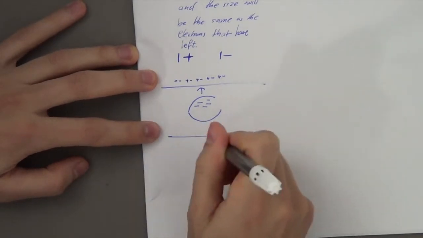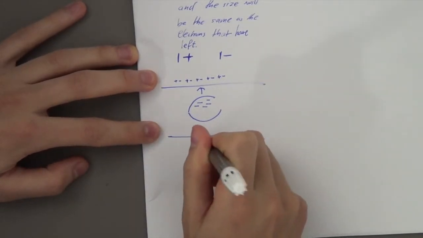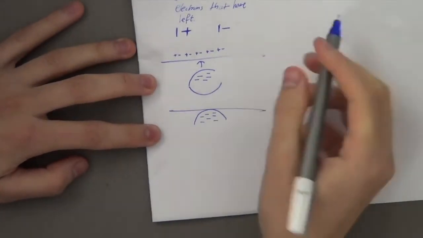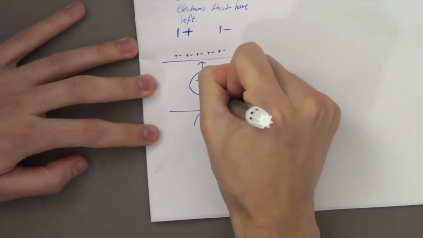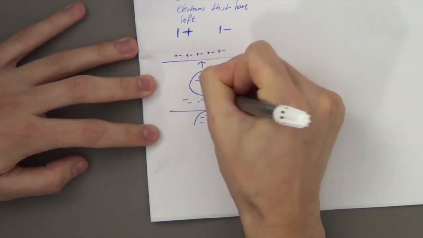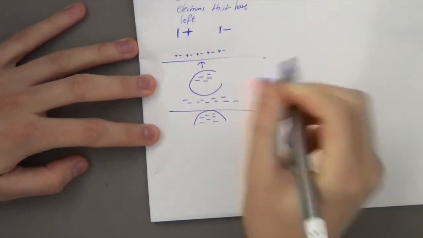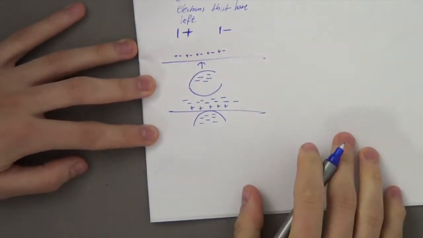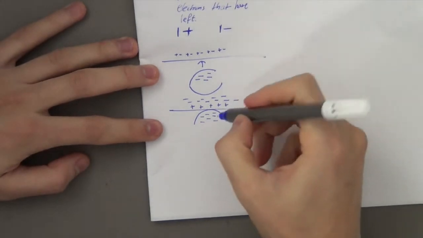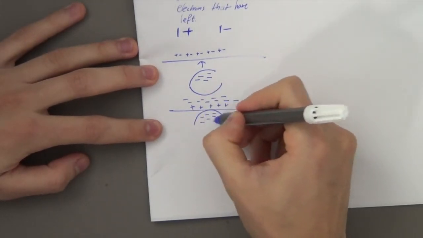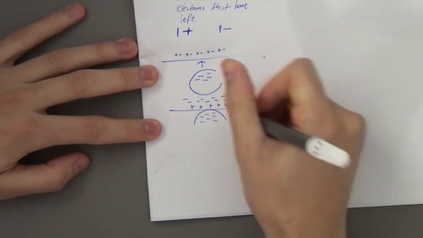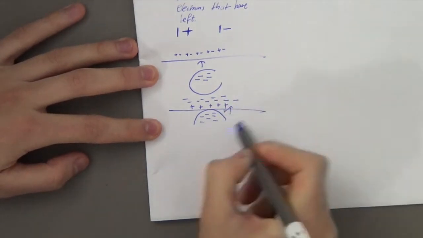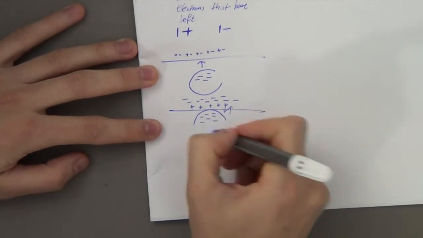However, when I move the balloon closer to the ceiling, the negative electrons are pushed upwards, leaving the positive charges, which don't move at all, and the positive charges here attract the negative charges here. That electrostatic attraction between the two charges causes the balloon to stick to the ceiling.